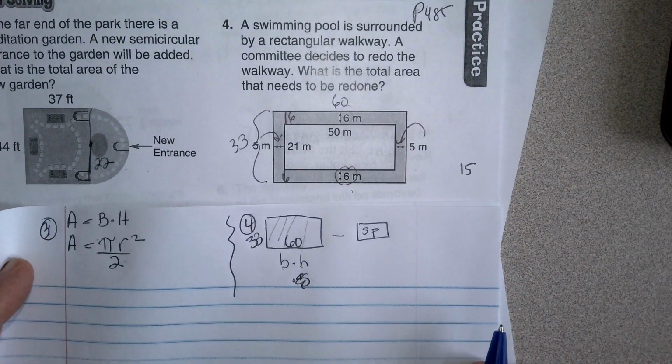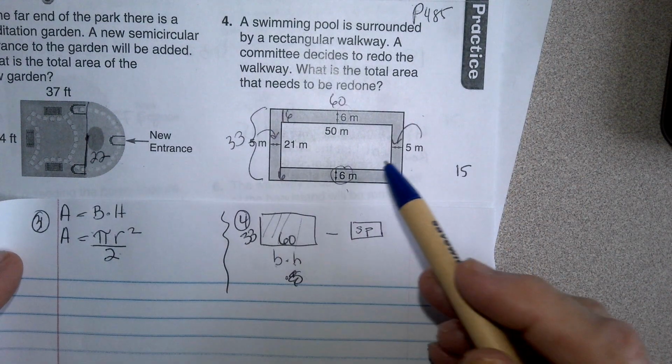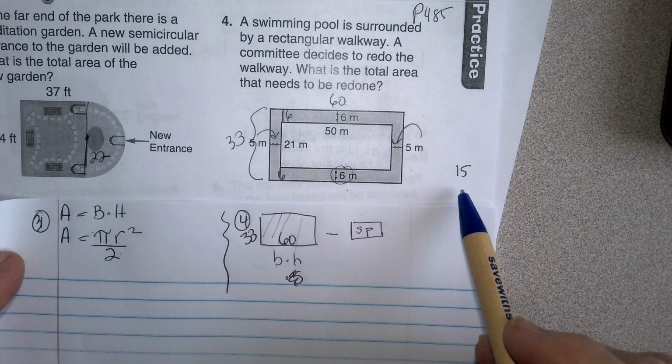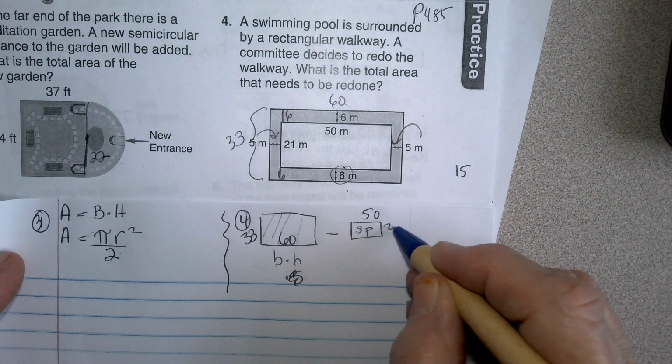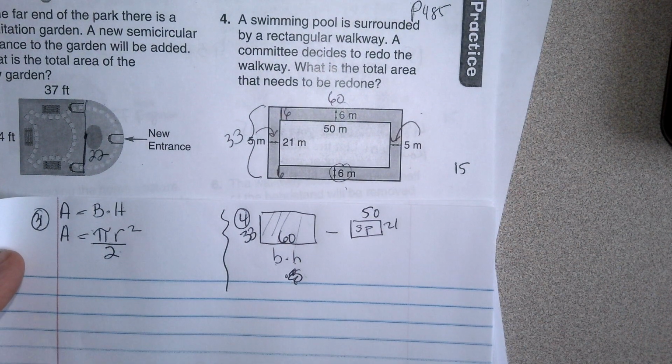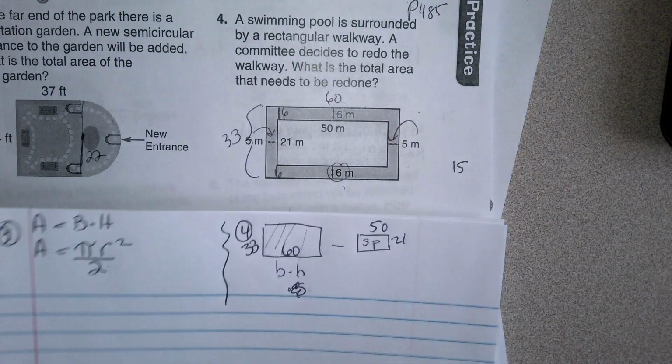And I think we've got the pool dimensions. What are the dimensions of the pool? 50 and 21. So 50 times 21. Again, base times height. That's your plan. And I'll let you guys finish up.